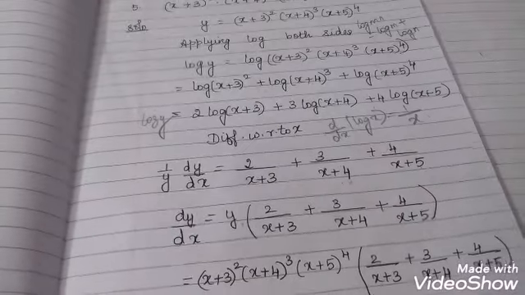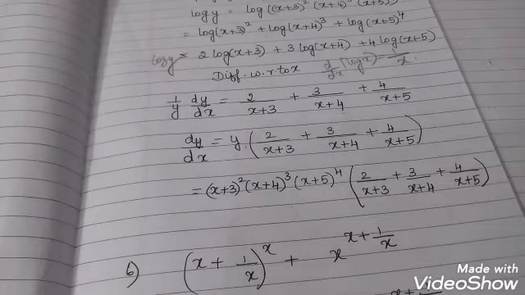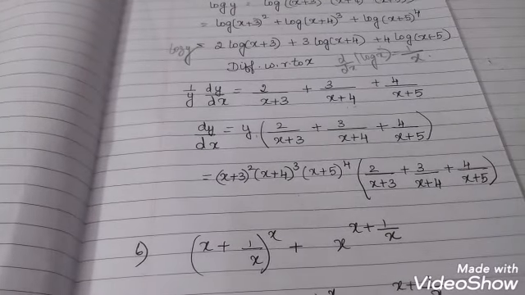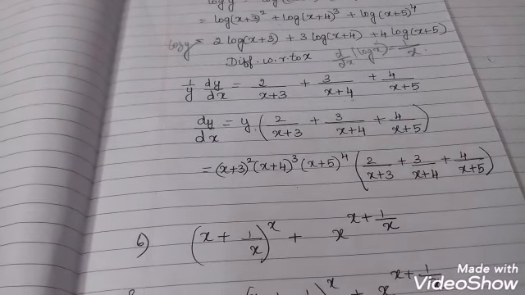Okay, it's a very important part here, logarithmic differentiation. It comes under 4 marks. Generally, it's asked under 4 marks. Okay. Now, can we go to the next one? The 6th one here. Okay, so what's the 6th question?